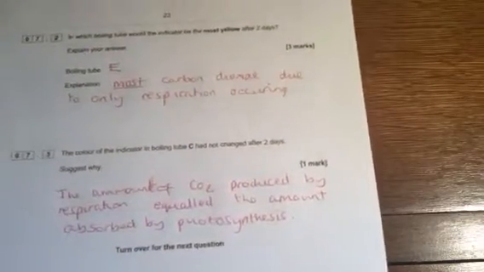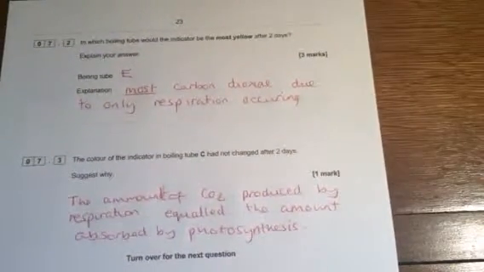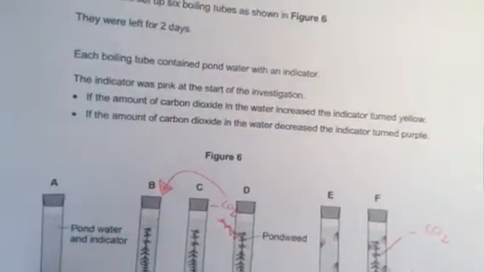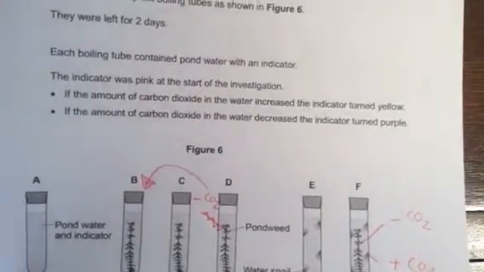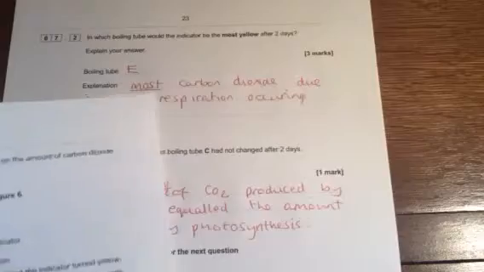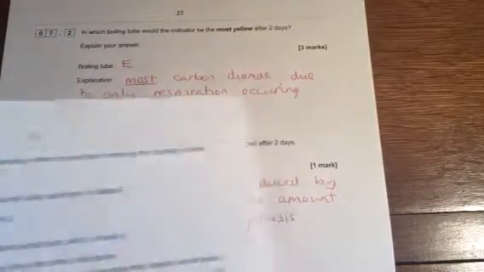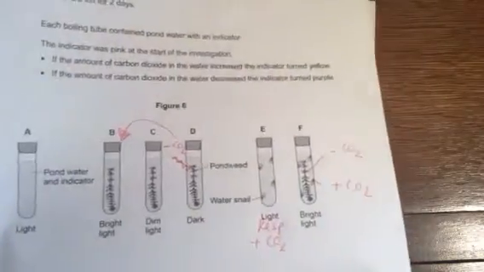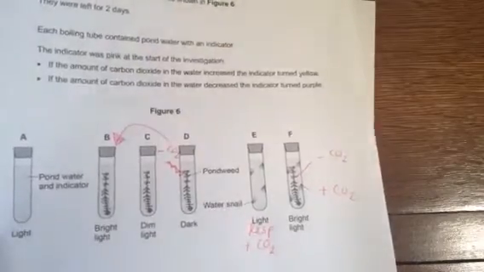So thinking about our questions, which one would turn most yellow, or would prove that the carbon dioxide had been produced the most? I said E, because the most carbon dioxide would have been produced because of only respiration occurring.